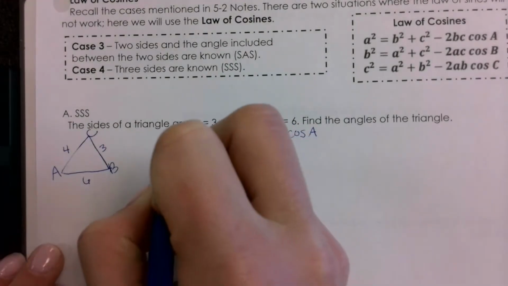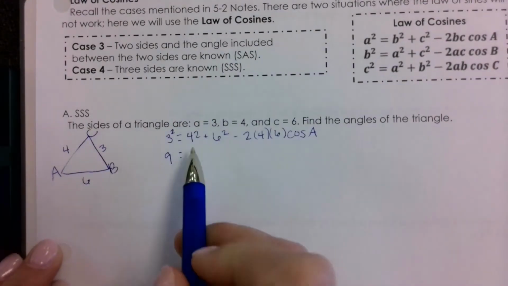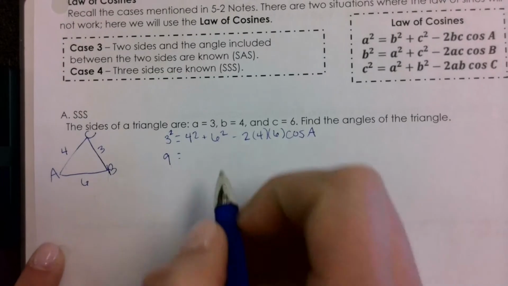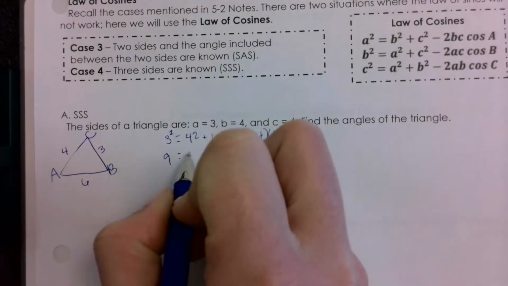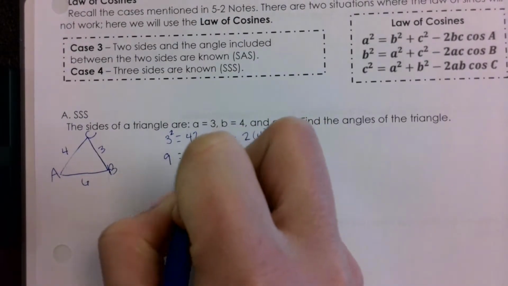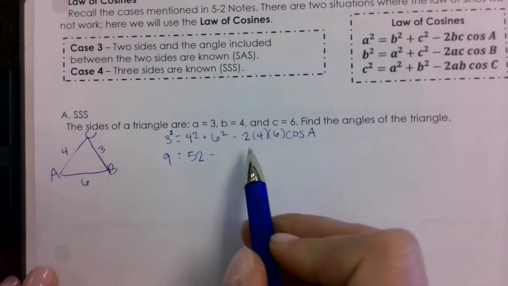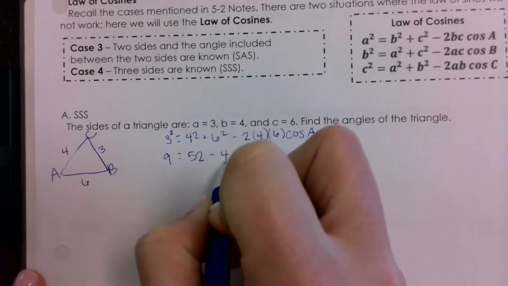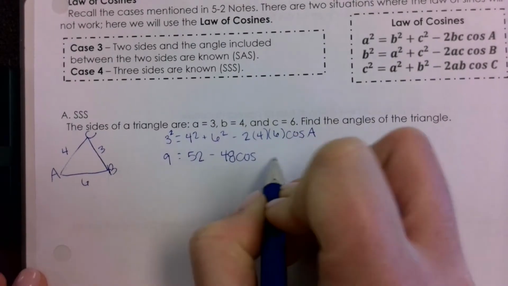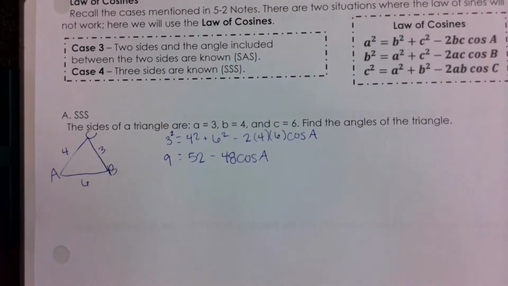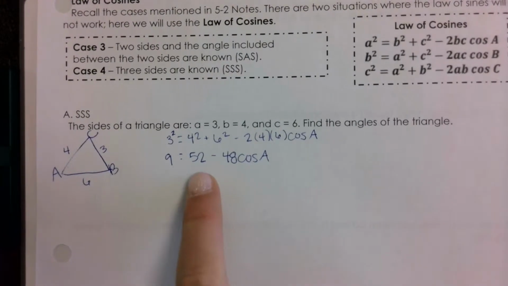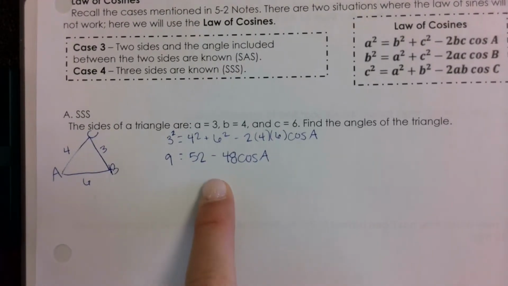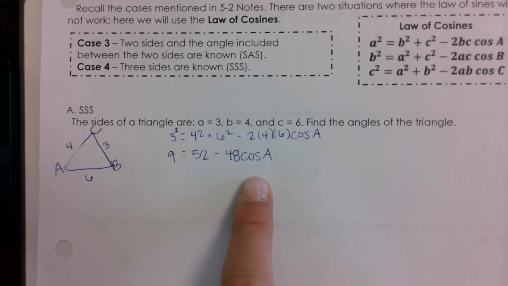So 3 squared we know is 9. Then we can do 4 squared plus 6 squared. What is that going to be? 52, minus, what is 2 times 4 times 6? 48 cosine of A. This is where people typically make mistakes. They try to do 52 minus 48, but that 48 is attached to the cosine, so we can't do that.